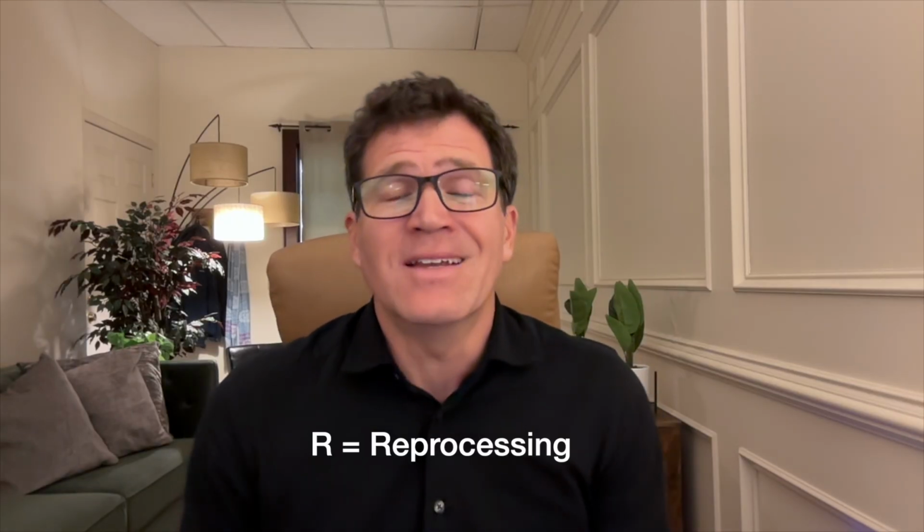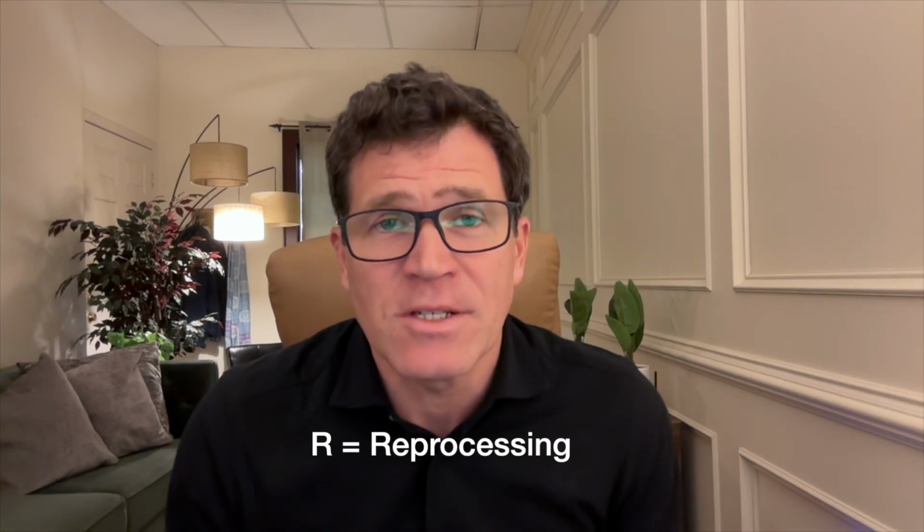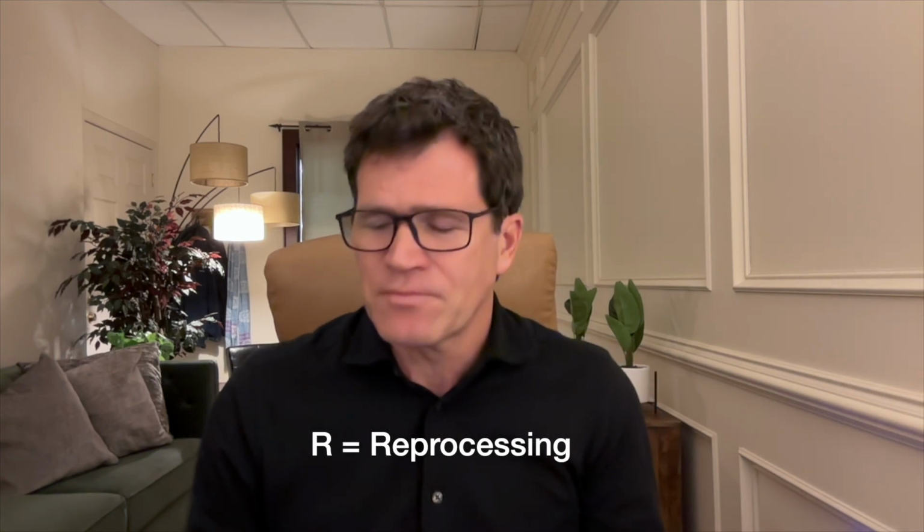So that's pretty much what the letter D in EMDR, the desensitization, stands for, is that it gets you desensitized to the event. So when you think about it, it just no longer bothers you. You no longer react to it. The letter R in EMDR stands for reprocessing. And let me explain what that is.